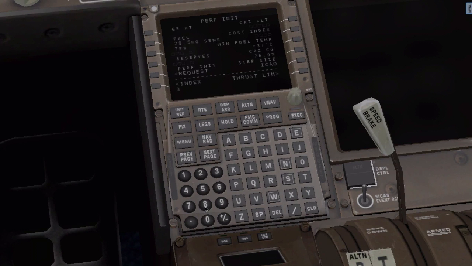Cruise flight level today is 380 with a cost index. Emirates uses cost index 35. Reserves today is 5, and we can request the rest. Thrust limits today we are not derating because we're fairly heavy, so we can leave that as it is. Takeoff ref speed can come on. Flaps 5 for takeoff. And we can request all the other data. I'm going to activate those V speeds.